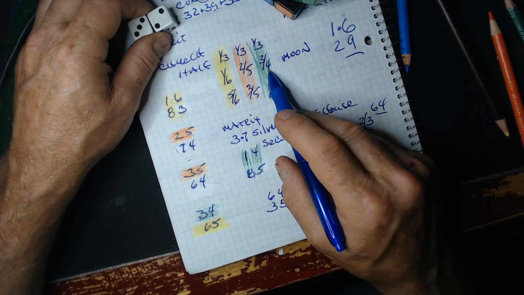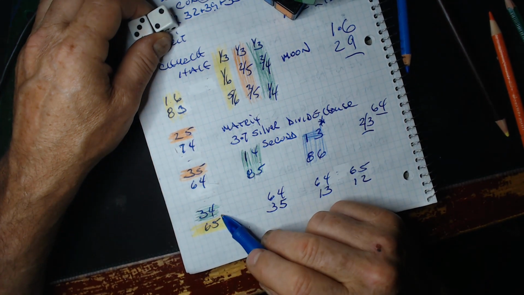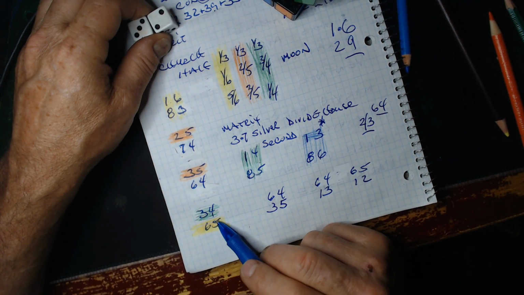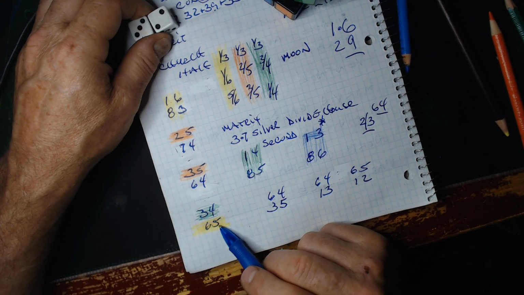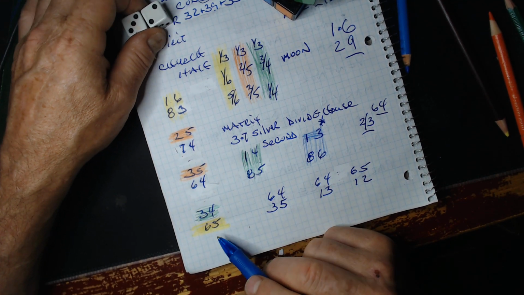The next third is 3/4 and 1 and 4. 3 and 4 is 7. To make this into a 9, I now get 11. 65 is the numeric value. 4, 7, 3.